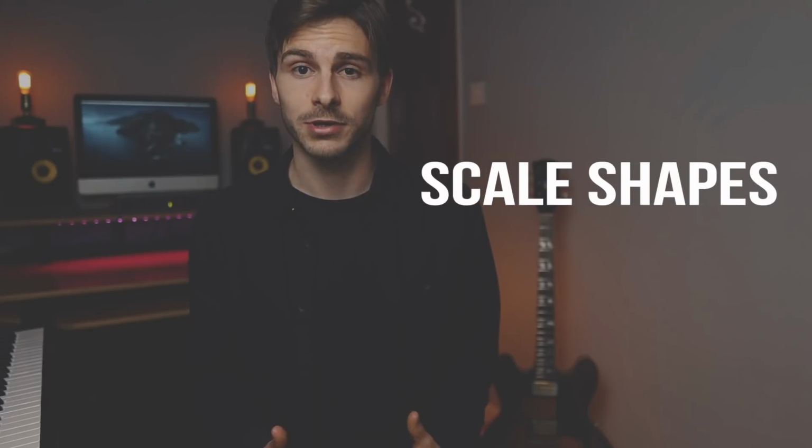Let's now use this stuff for some lines and patterns which will help get this sound into our language. Let's visualize all these ideas in C again, so C half whole diminished, and let's first quickly cover a couple good fingerings for the scale. Okay, so we definitely want to know how to play the scale in position. Here's how I like to play it ascending.